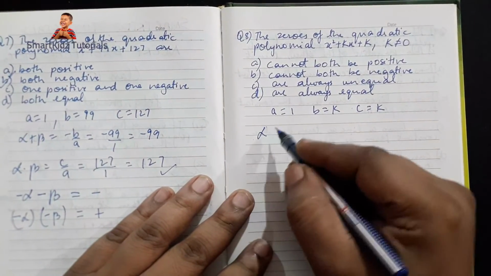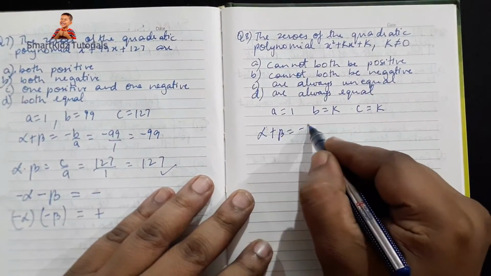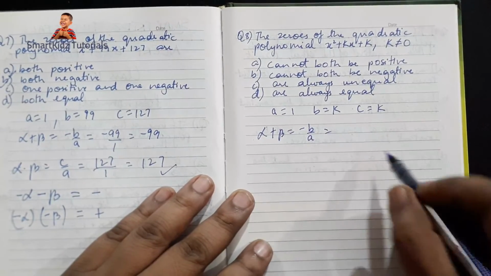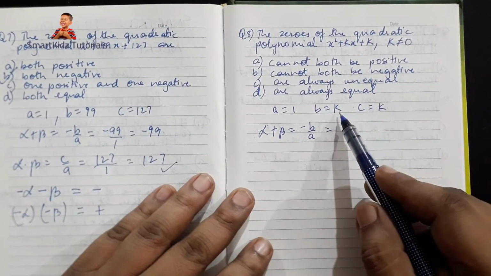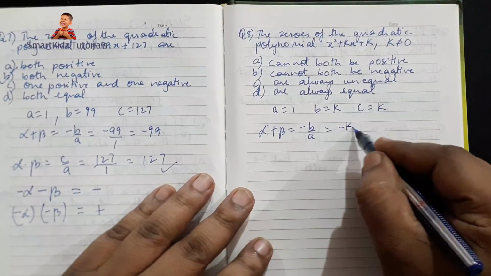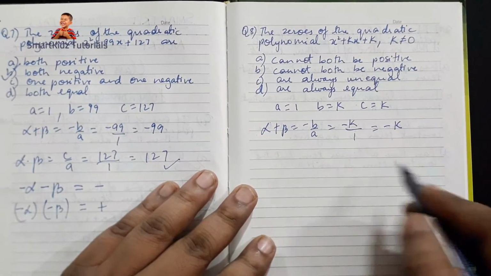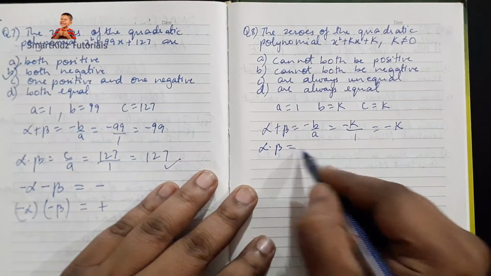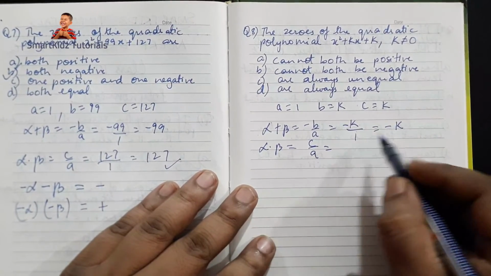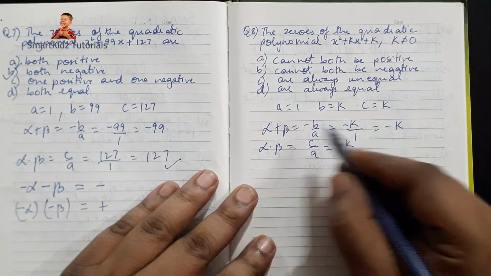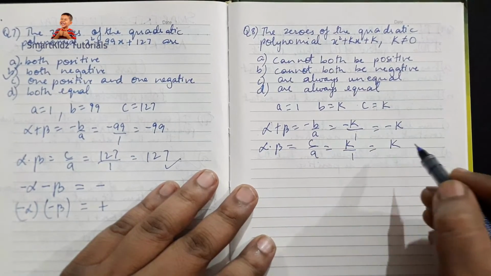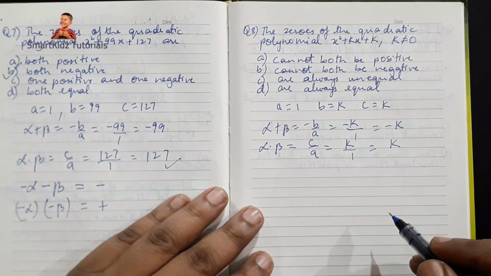So alpha plus beta is equal to minus b upon a. In this case minus b is minus k, upon a which is 1, so it equals minus k. And alpha into beta is equal to c upon a, c is k, a is 1, which means equal to positive k.